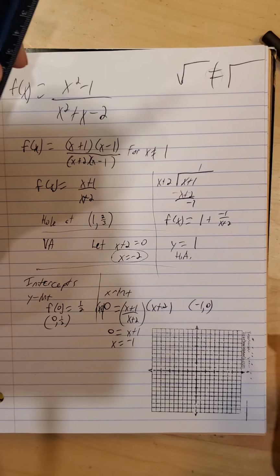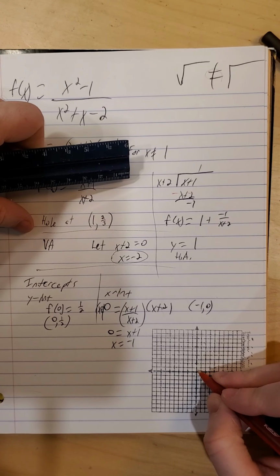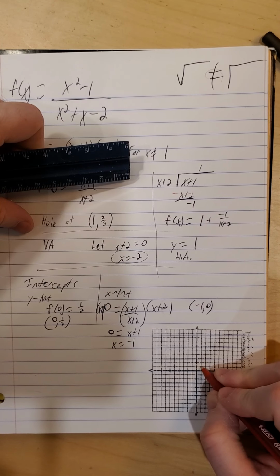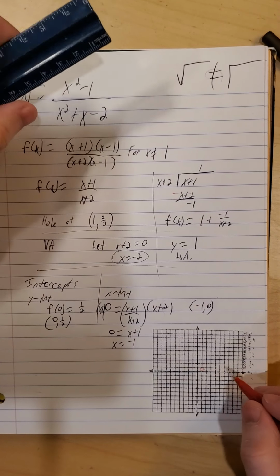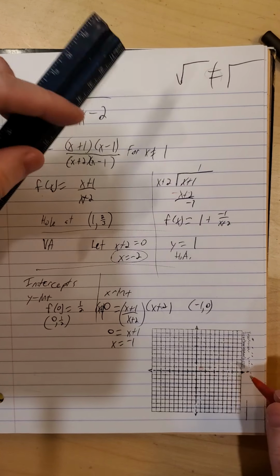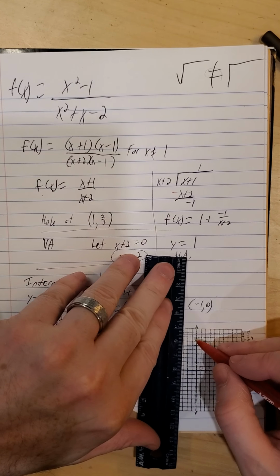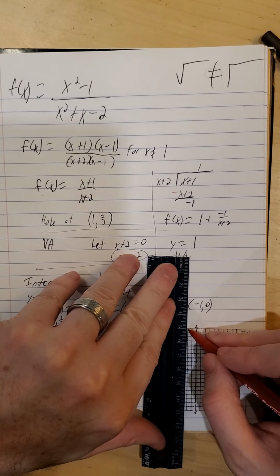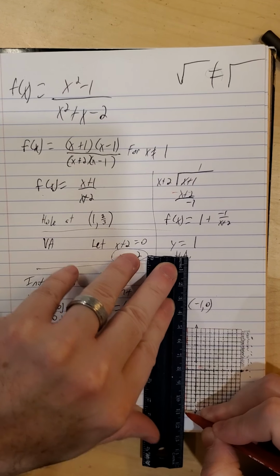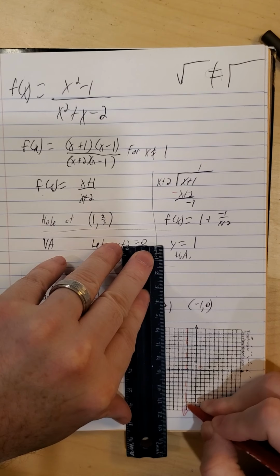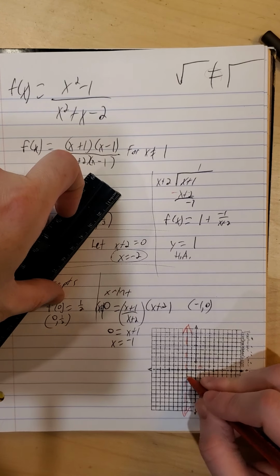Okay, so we have a hole at 1, 2/3. So 1 to the right, 2/3 up, open circle there. Vertical asymptote of x equals negative 2. So the asymptote is drawn with a dotted line, not a solid line. It's used to help us sketch the graph. It is not on the graph.